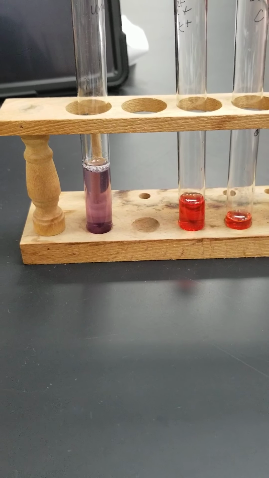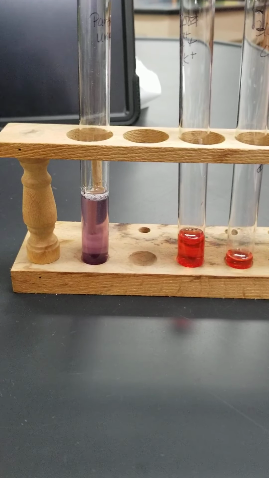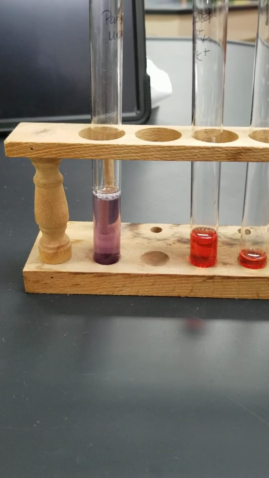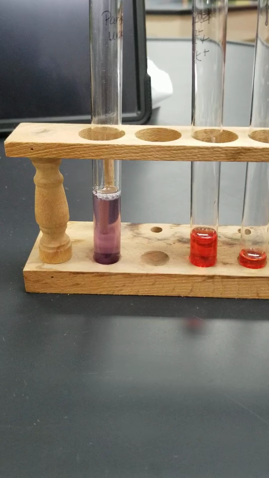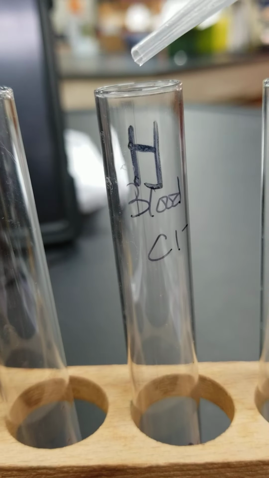I need to open that. So I'm going to grab a pipette. Now I'm going to pick up just a little bit of that silver nitrate solution, and I'm going to add 3 to 5 drops to my blood sample. And we're going to wait a few minutes, and then we're going to see what the reagent does to the blood. So silver nitrate is clear. There's no color to it. So here we go.